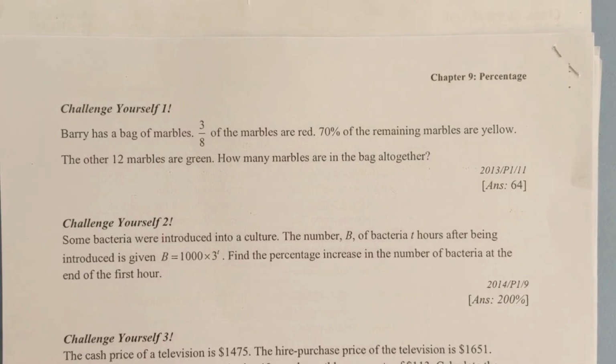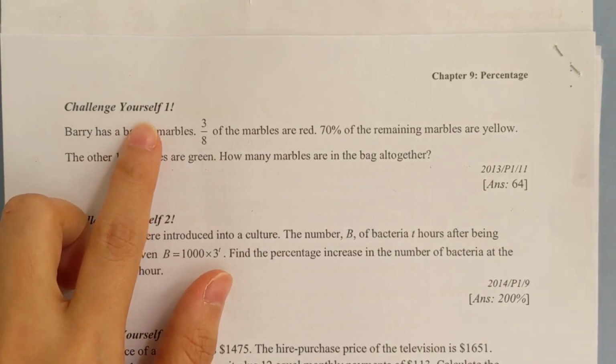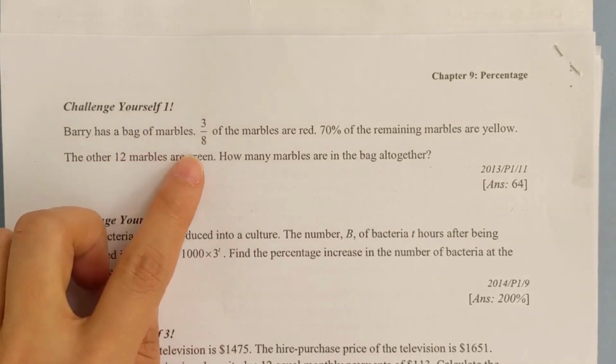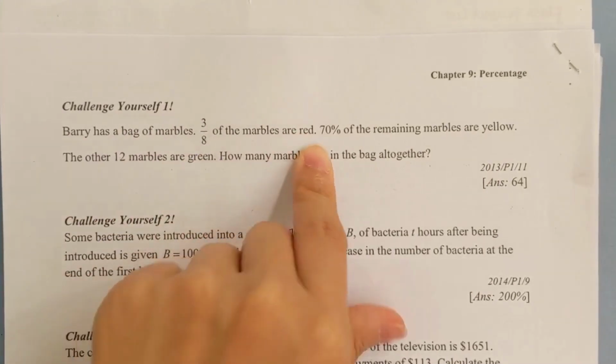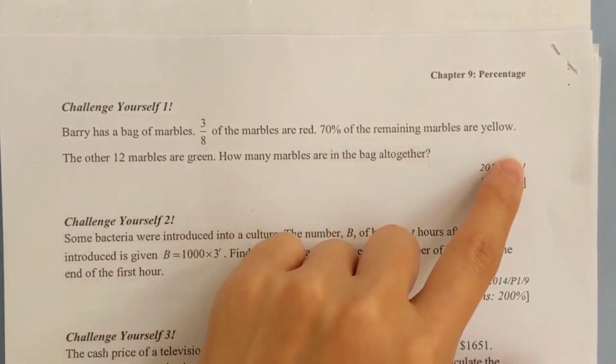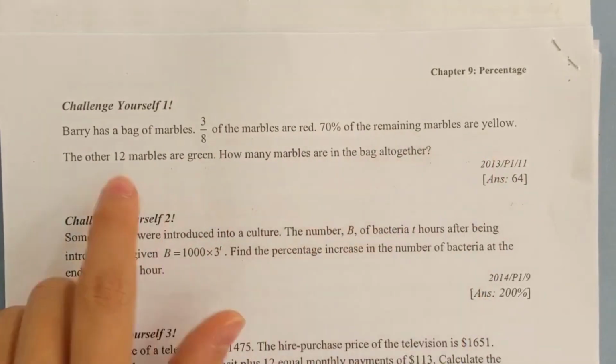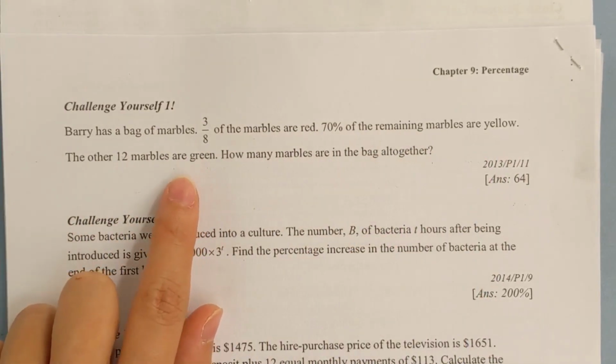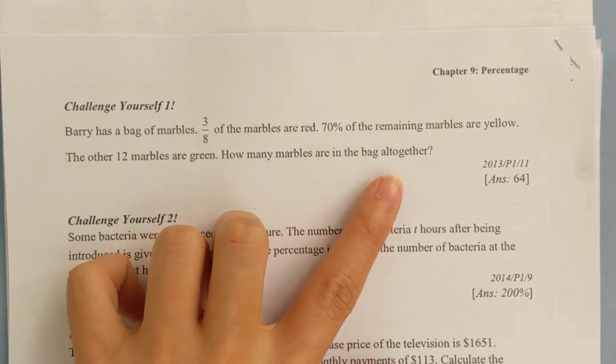Today we're starting on Barry has a challenge yourself one. So let's read the question. Barry has a bag of marbles. 3/8 of the marbles are red, 70% of the remaining marbles are yellow, and the other 12 marbles are green. How many marbles are there in the bag altogether?